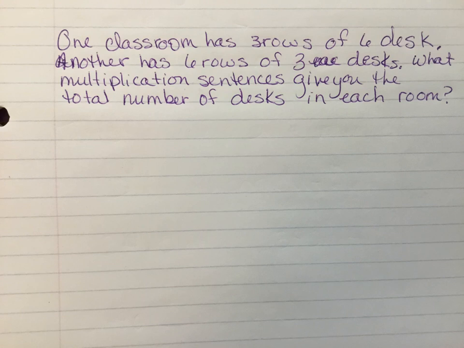This part you do not need to write down. The next part that I write in here, you will need to write down, and hopefully you can do it before I even get to it. So here we go. One class has 3 rows of 6 desks. There should be an S there. Another has 6 rows of 3 desks. What multiplication sentence can give you the total number of desks in each room?